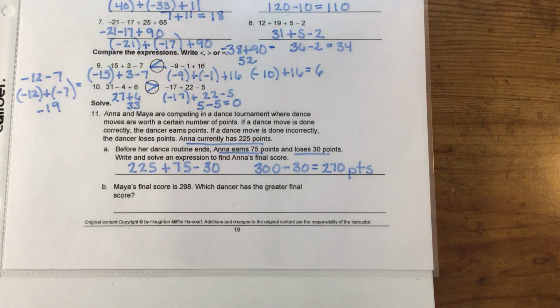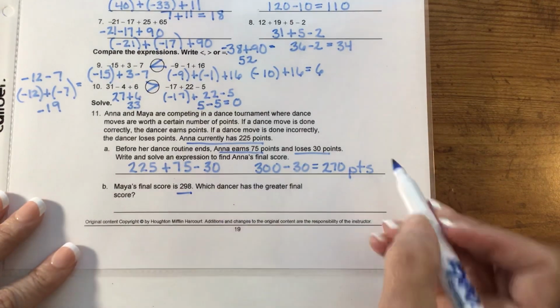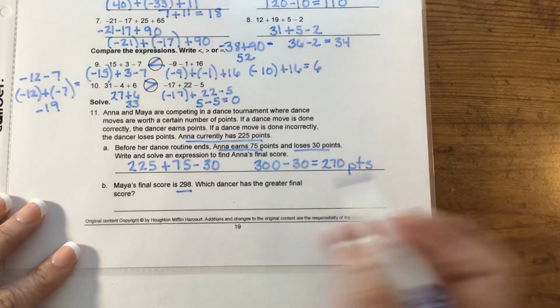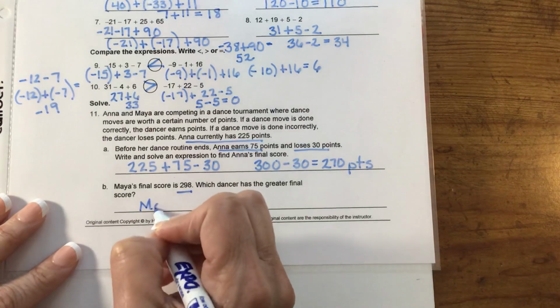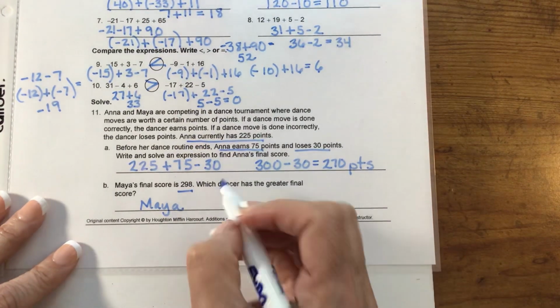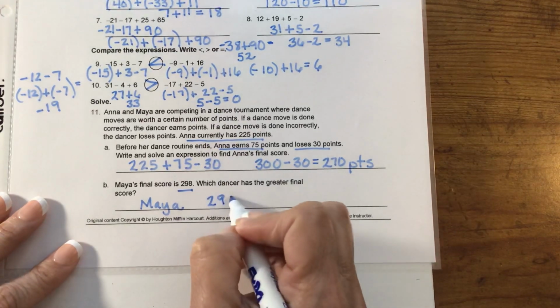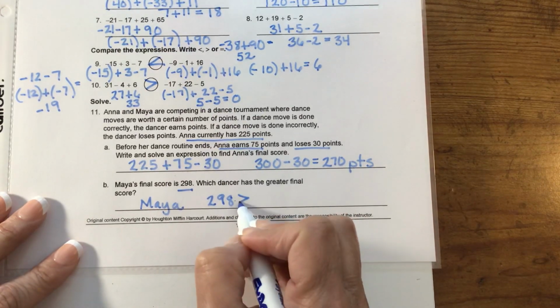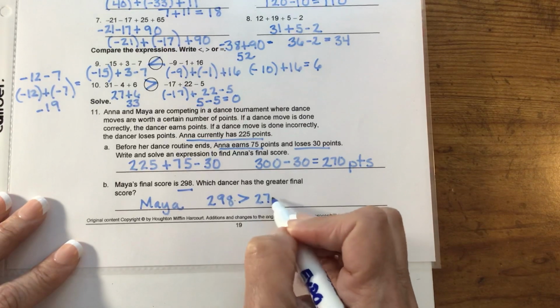B, Maya's final score is 298. Which dancer has the greater final score? So I'm comparing Maya's score to Anna's score up here. So Maya has the greater score, and I'd like you to prove that, to validate that. And that's because 298 is greater than 270.